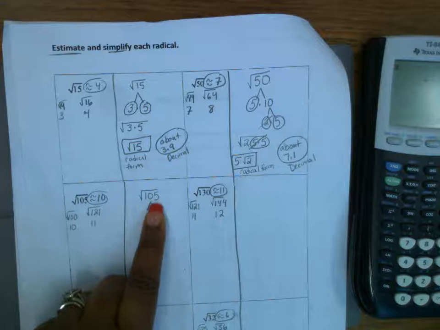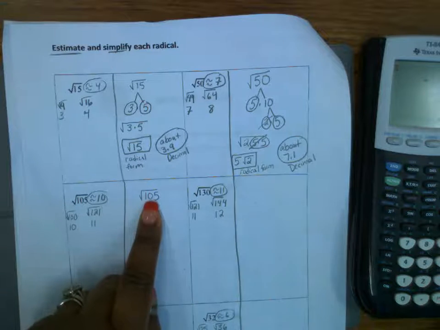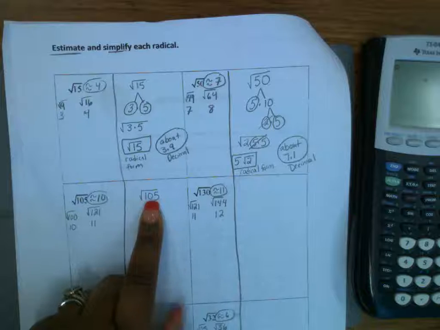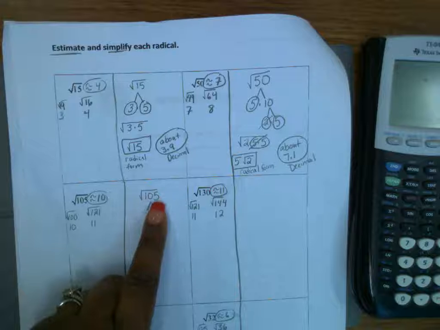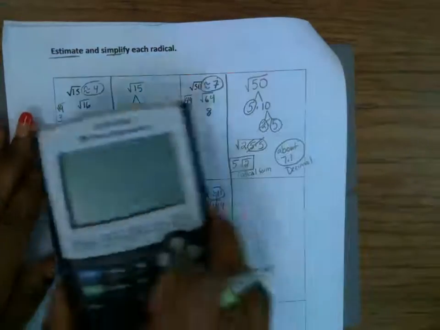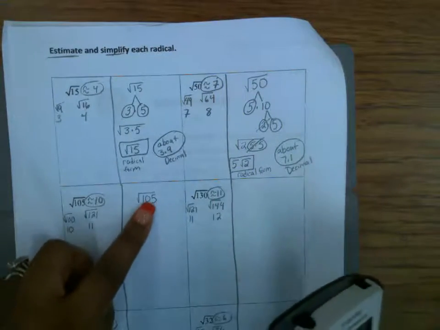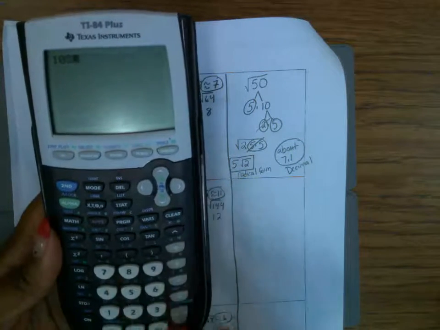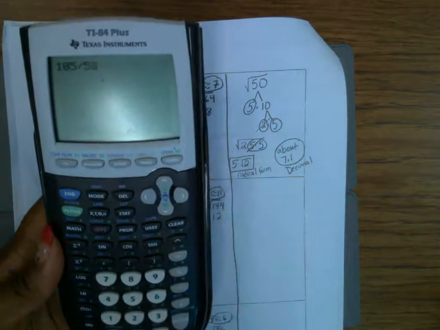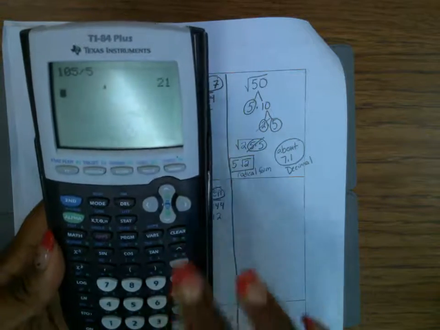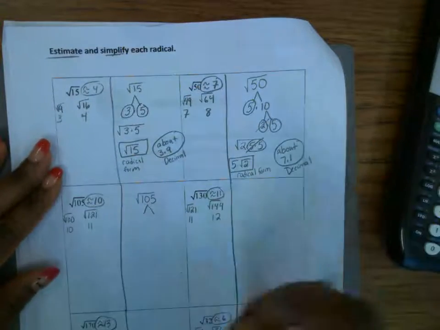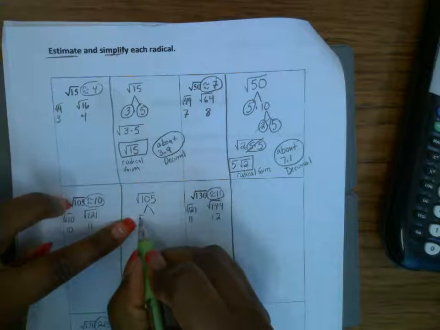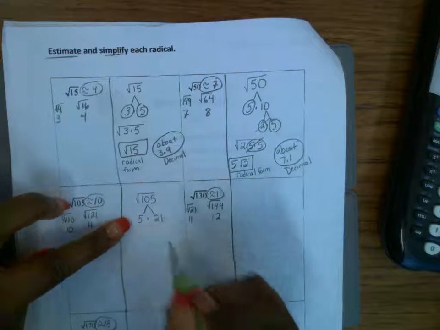If you remember your divisibility rules, what goes into a number rules, from probably 5th and 6th grade. If a number ends in 5 or 0, it's divisible by 5. So let's see, what number can we multiply times 5 to give us 105? So all you got to do is work backwards and divide. 105 divided by 5. Very good. It's 21. So we have 5 times 21. Okay?